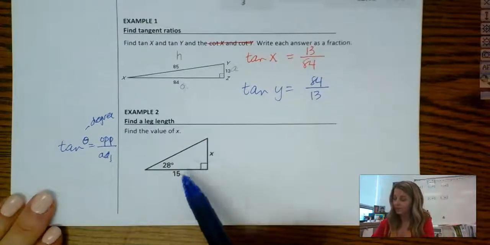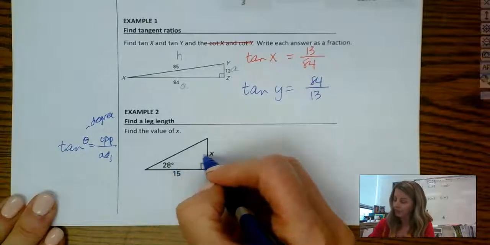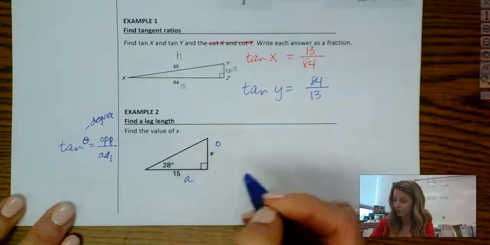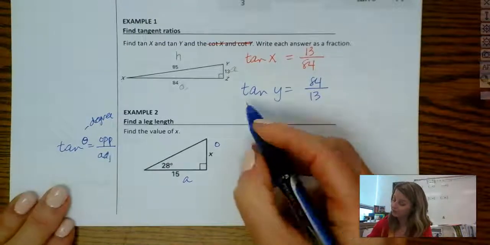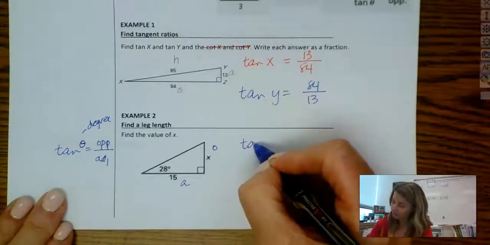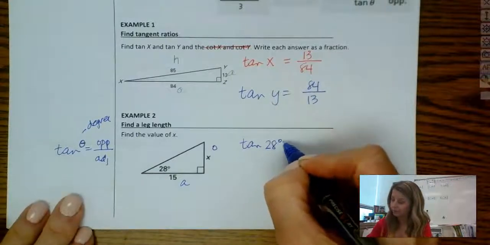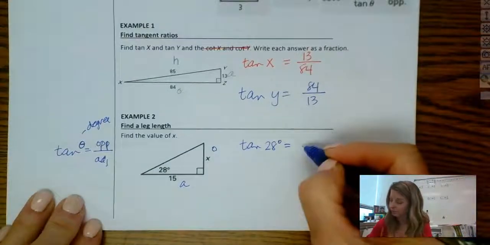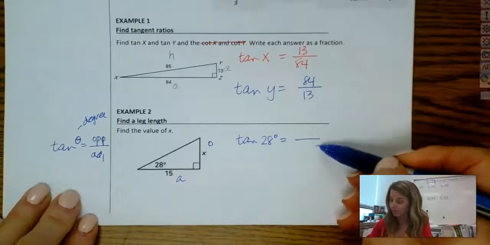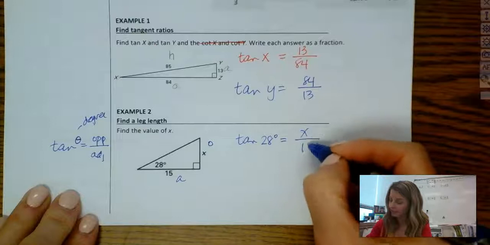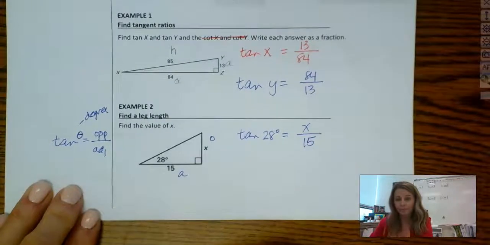So what I see here is from 28 degrees, x is my opposite leg, 15 is my adjacent leg. So here's how I'm going to set that up. The tangent of the degree measure, 28 degrees, is equal to, write a ratio, opposite over adjacent. Opposite is x, adjacent is 15.